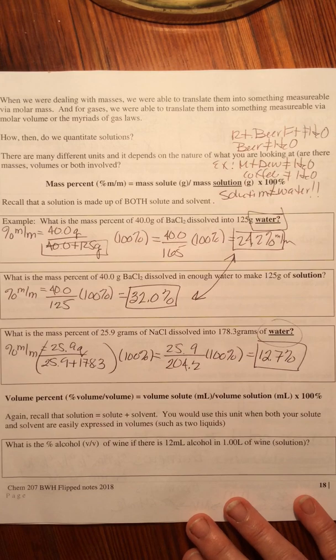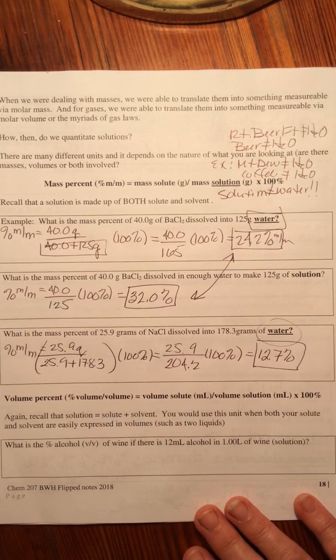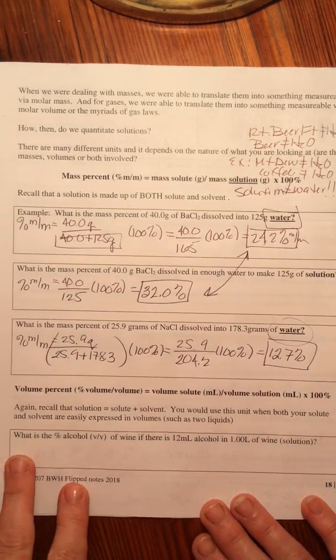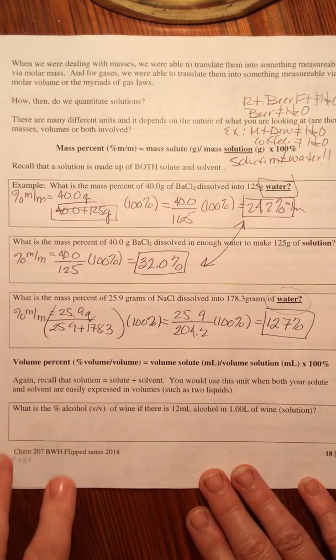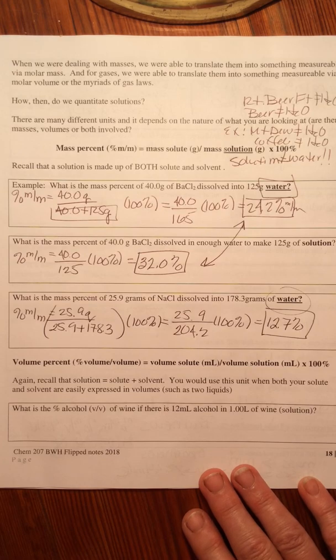Okay, so that's all great and well and good, but sometimes you don't have units that are in mass, and you need a volume percent. So the next segment will begin there.